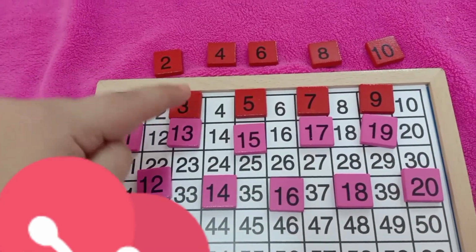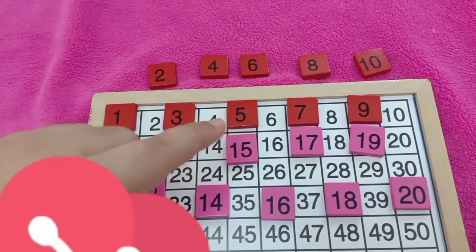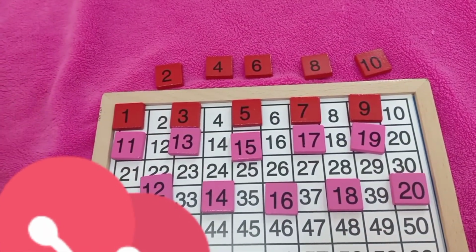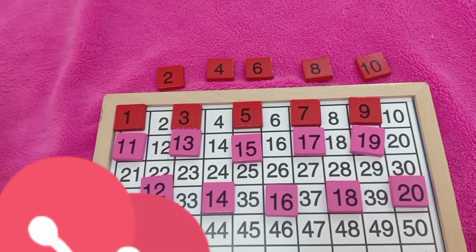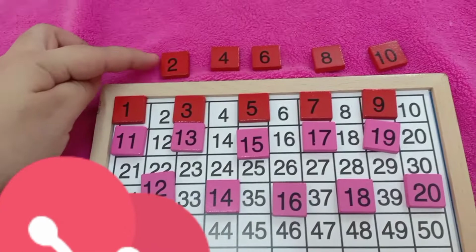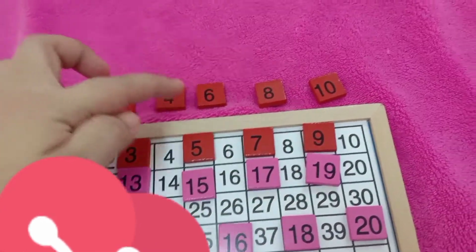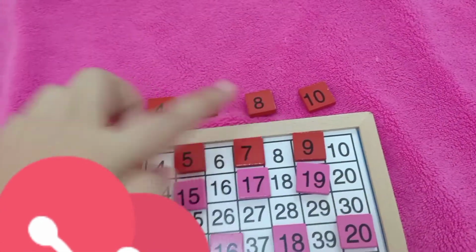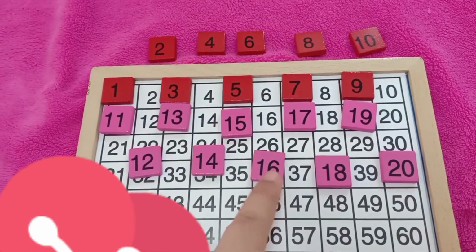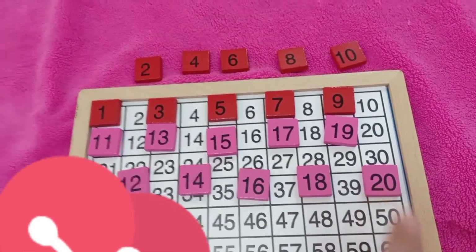Number 1, number 2, number 3. No, that is count 1 by 1. Count by 2s, you just say after you counting the twos, just now what Teacher Tasha do. So you just say this number. 2, 4, 6, 8, 10, 12, 14, 16, 18, 20.